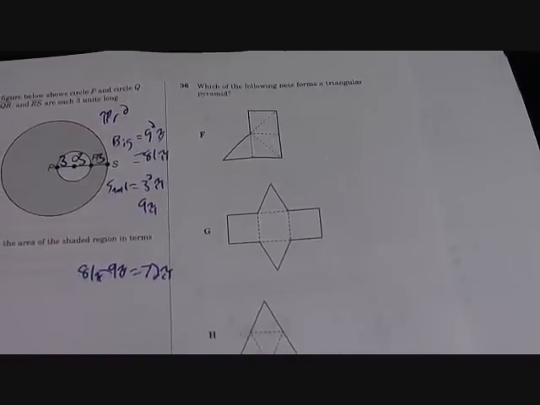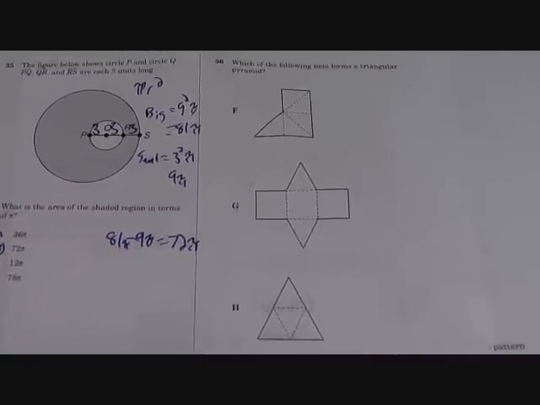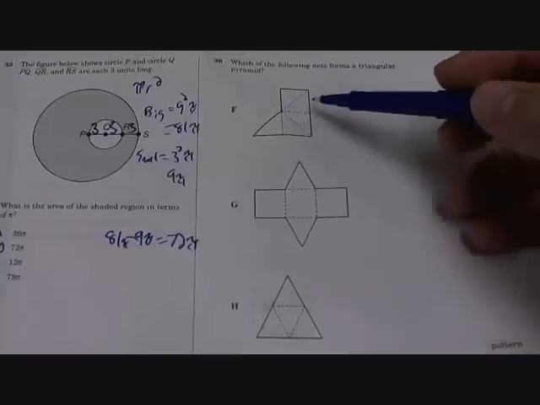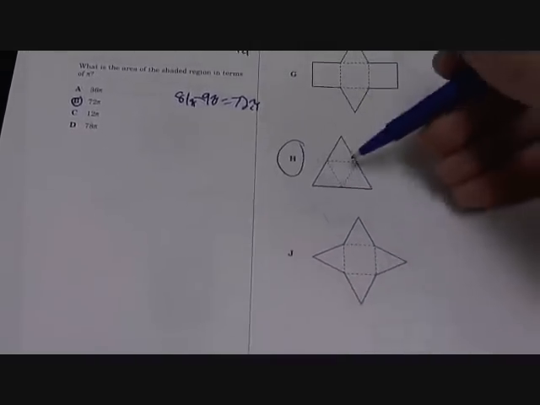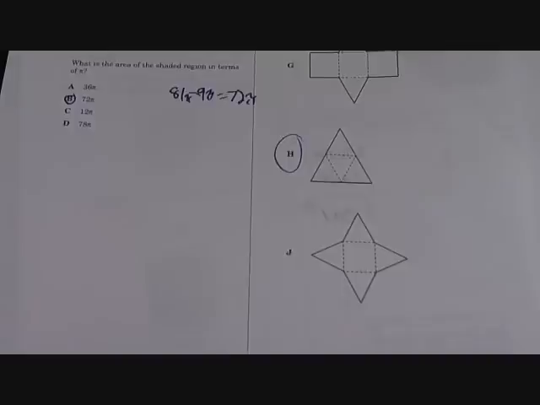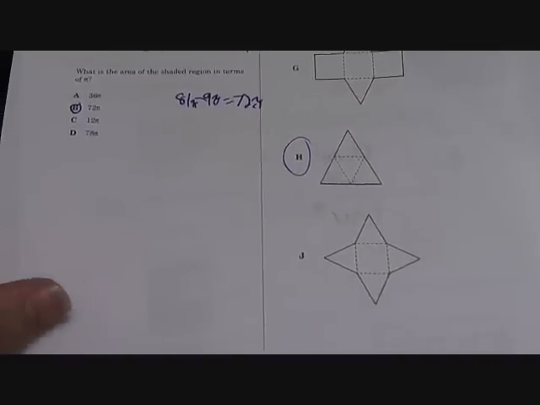Which of the following nets form a triangular prism? Triangular prism is every single side is a triangle. So you see the base here. This is going to give you like a square. This is a square base. I don't know what this is. And this is the only one that, when you fold it up, you get a good triangular prism because the base is a triangle. So the answer is H.